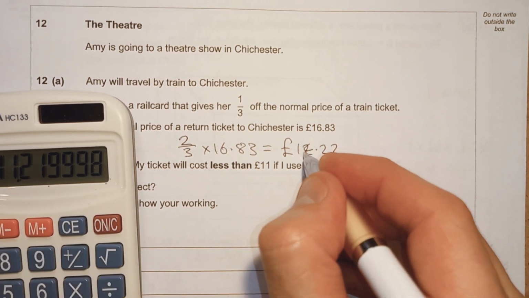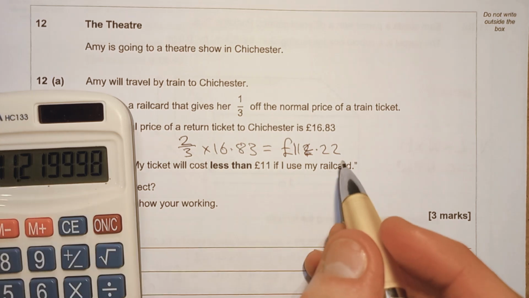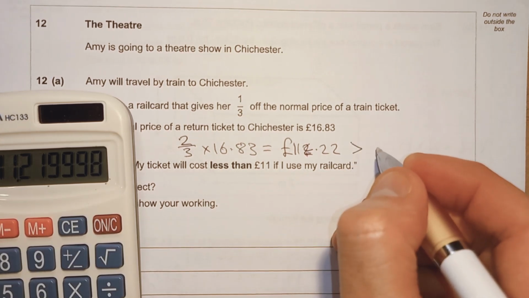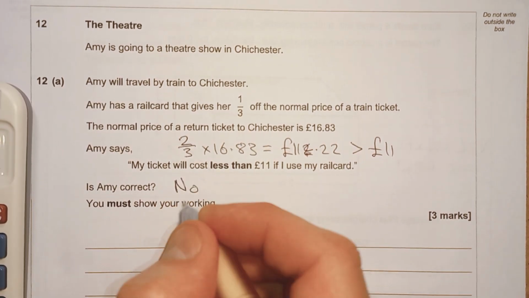Oh, sorry, not 12. It's 11, isn't it? I misread that. £11.22. Okay. Well, that's more than £11. So is Amy correct? No, she's not.